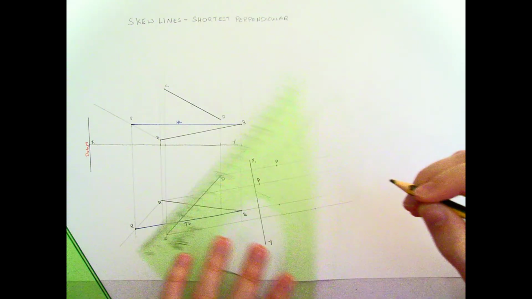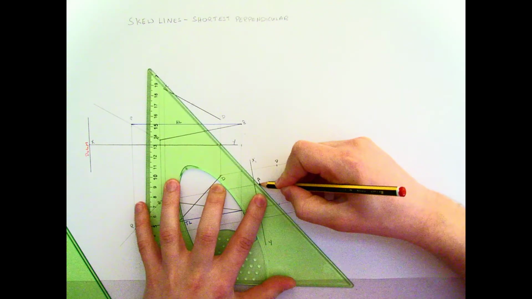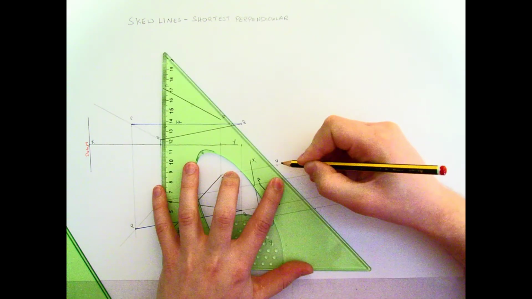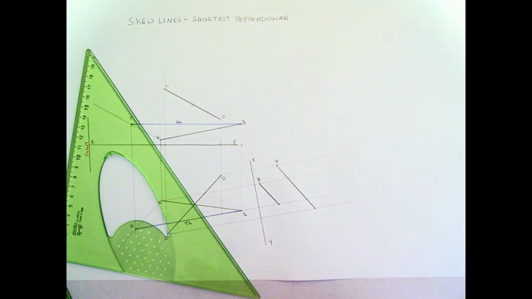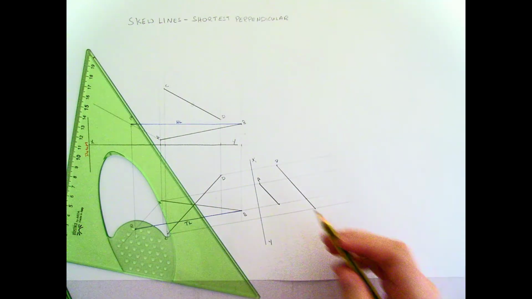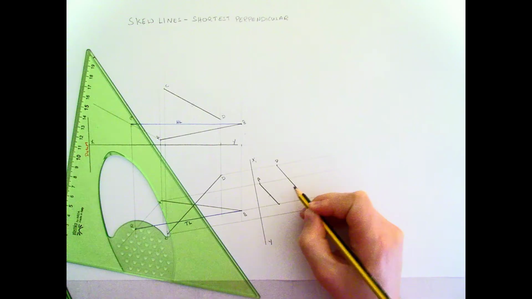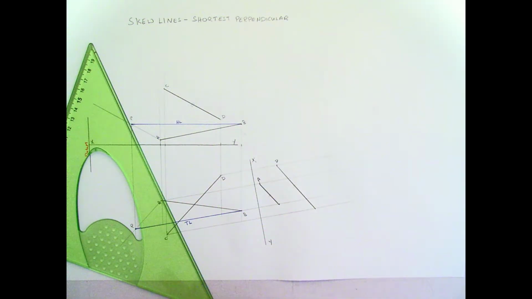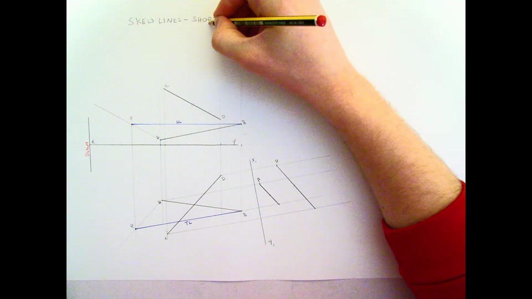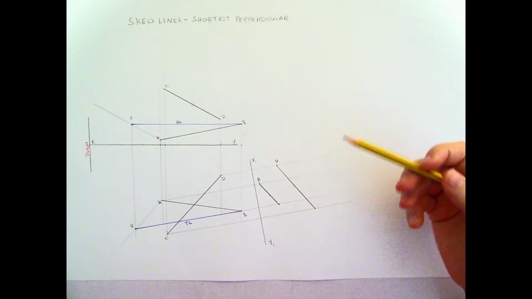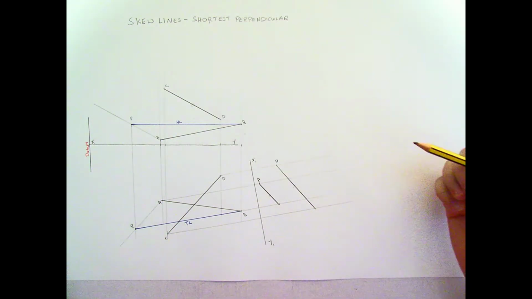So marking these out here, they give me two lines that appear to be parallel to each other. And that gives me those two lines there. So these are parallel to each other in this view, and I have my x1, y1 line. So the next part here is the only difference that we have in the construction and finding of our shortest perpendicular distance and the shortest horizontal distance.